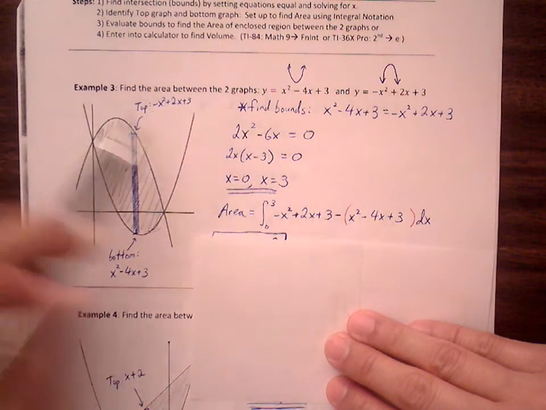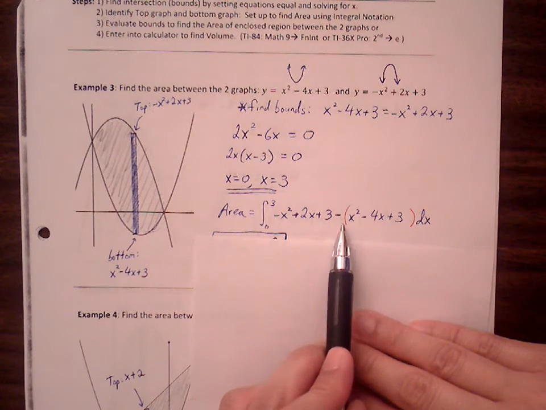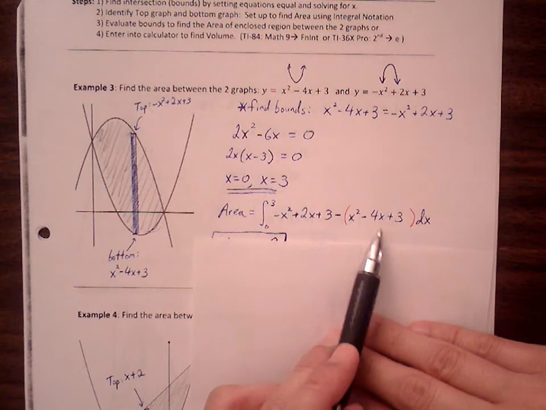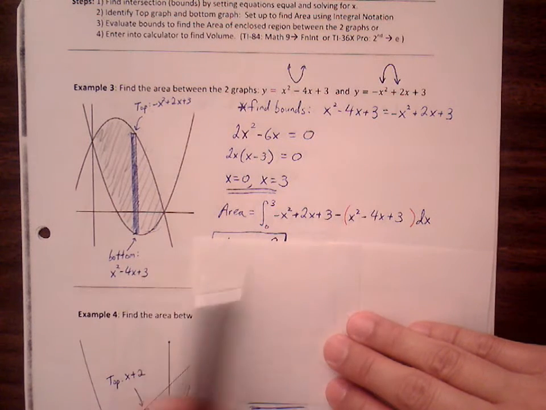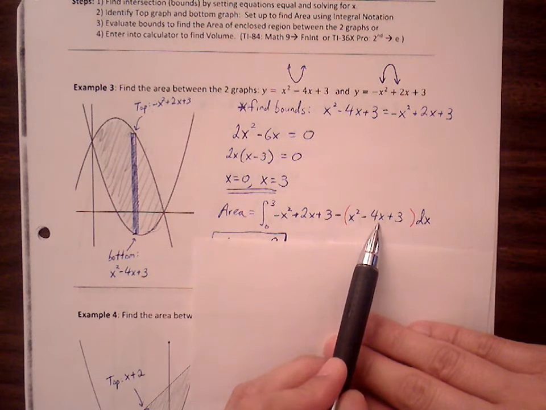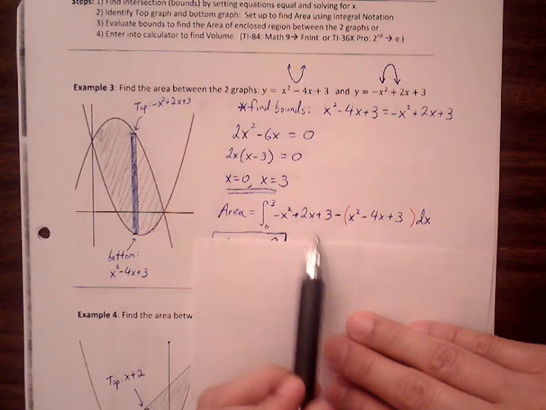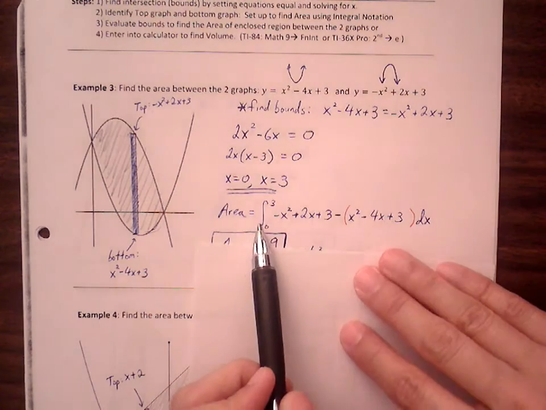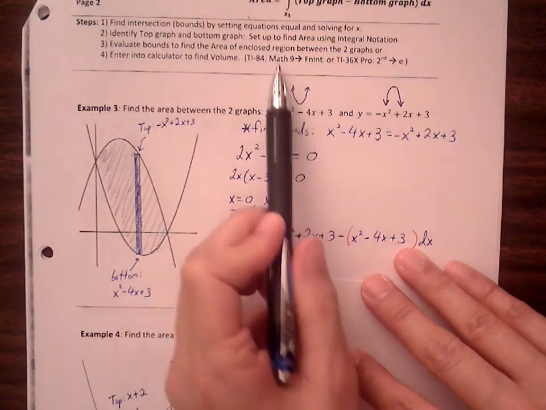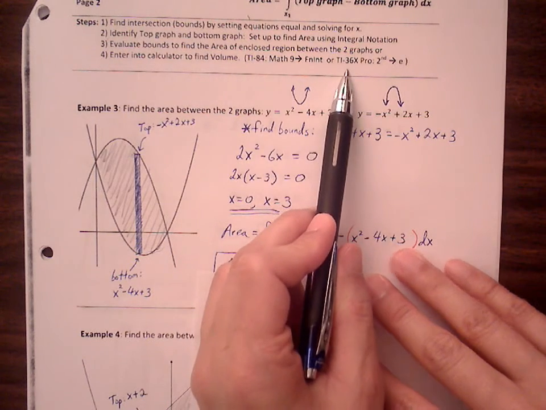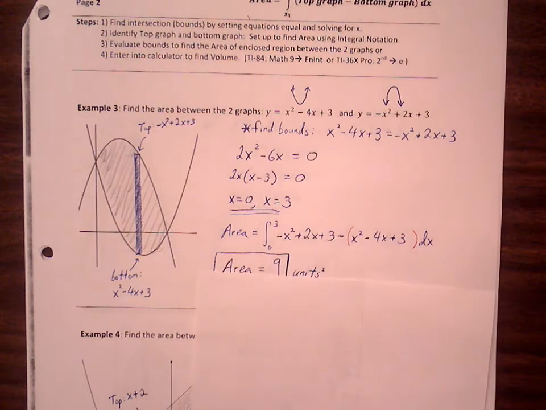The top function is the negative x squared plus 2x plus 3 minus big parentheses. We fill in the bottom function into this set of parentheses, and the rest can go in our calculator once we have our bounds in place, using the TI-84, using the 36 Pro, or the online calculator, which you can just search in Google.